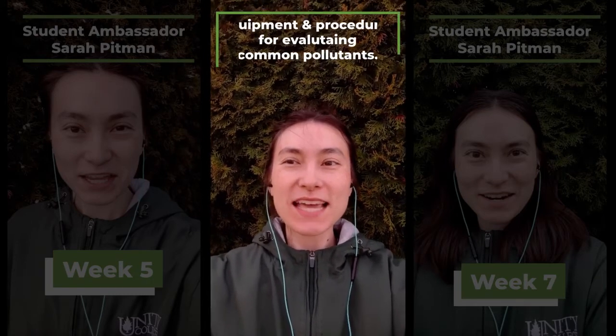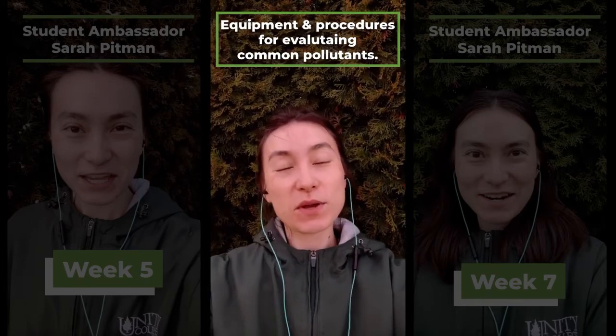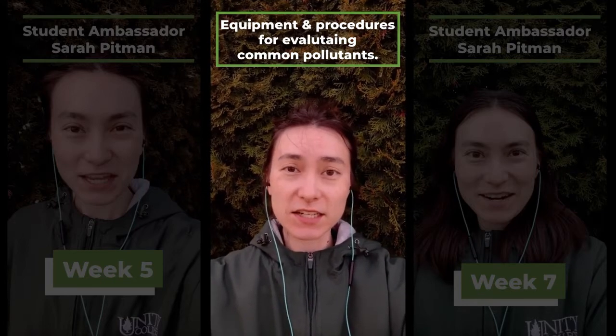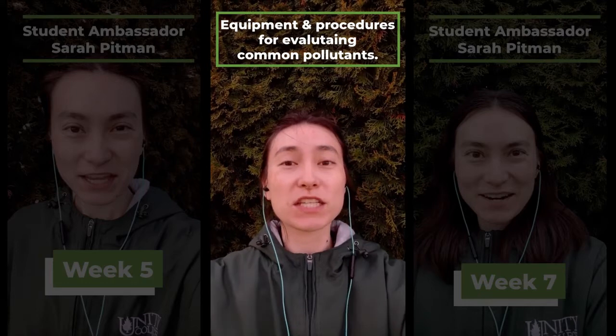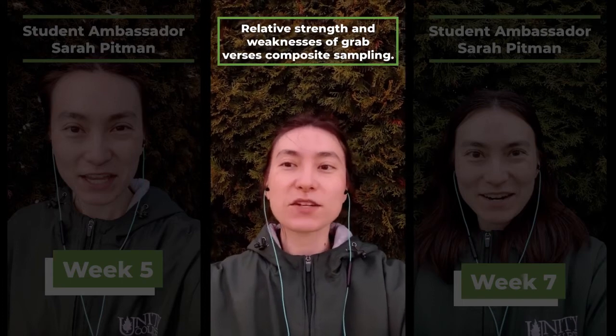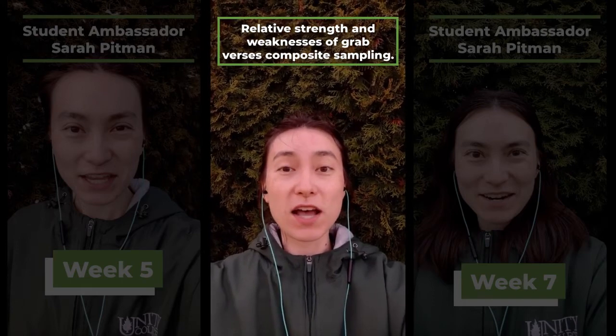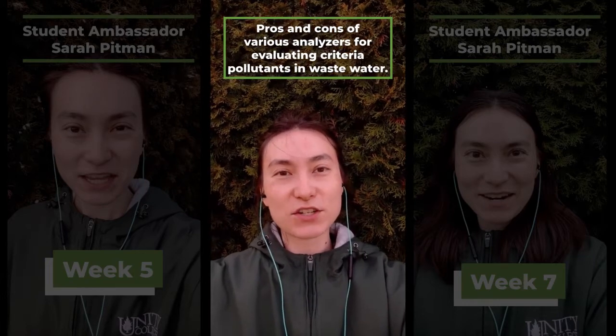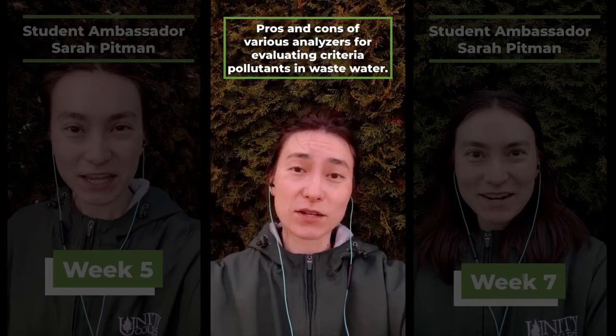This week we focused on equipment and procedures for evaluating common pollutants such as organic contaminants and heavy metals in municipal and industrial wastewater. Our class discussion covered some of the relative strengths and weaknesses of grab versus composite sampling, as well as pros and cons of various analyzers for evaluating criteria pollutants in wastewater.